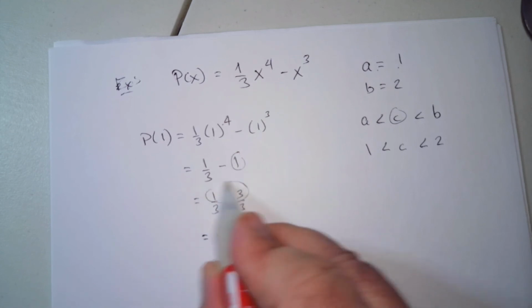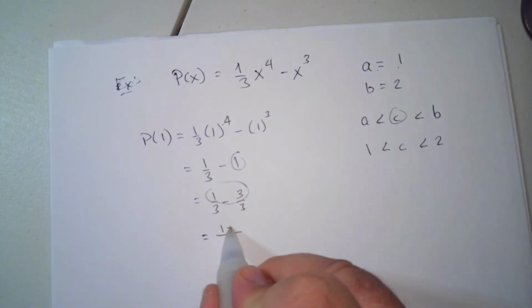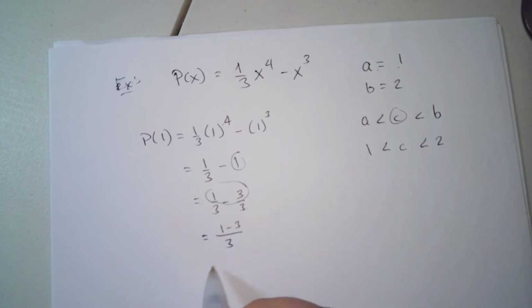Just look at the top number since we have a common denominator. 1 minus 3 equals negative 2 over 3.